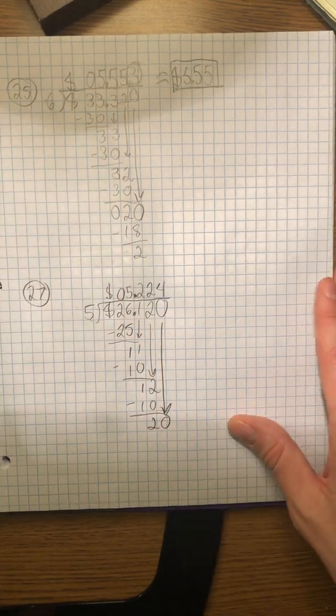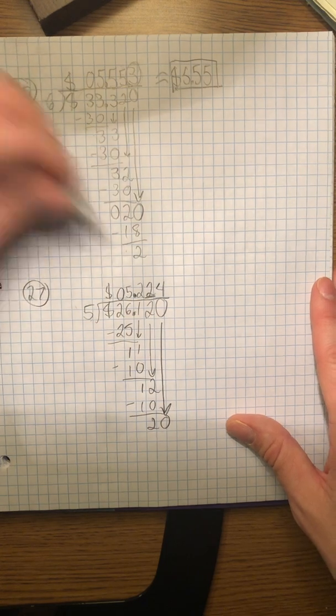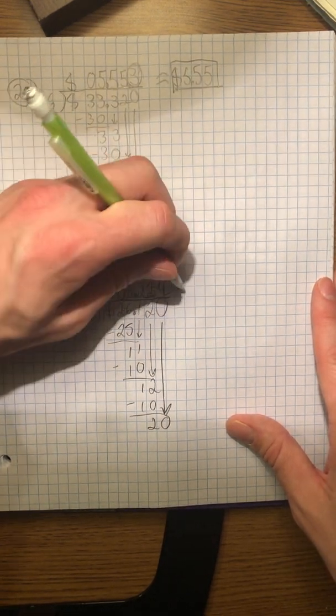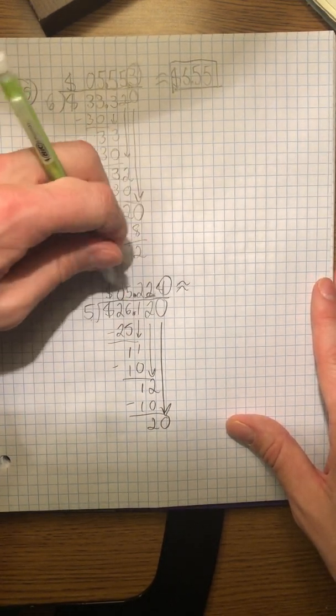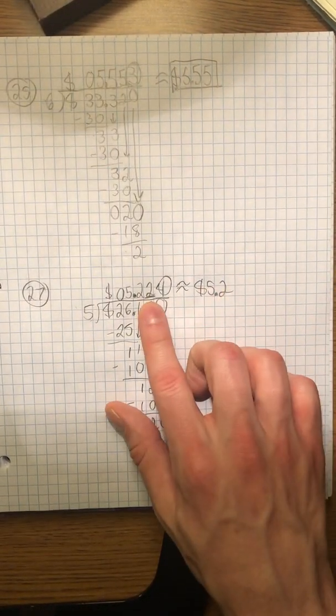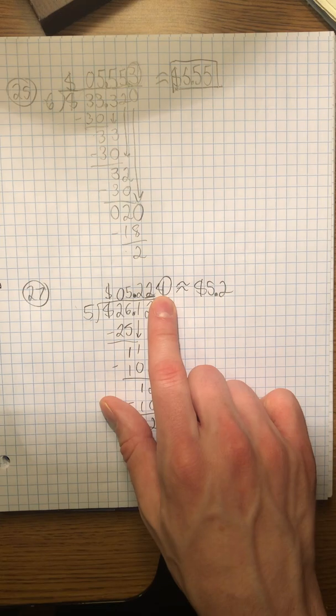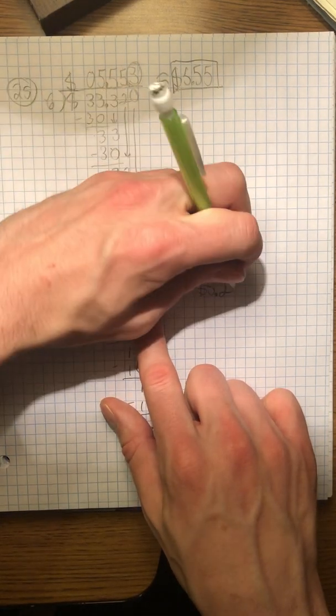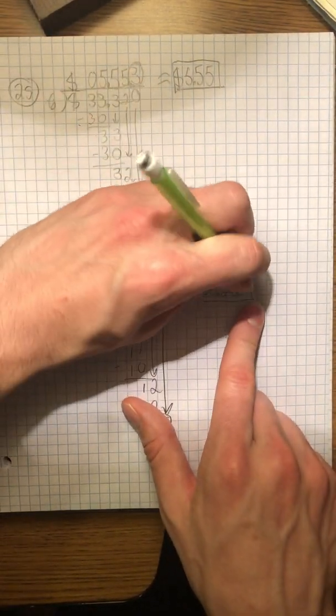And now you got to round. Underline the hundredths place, circle the neighbor. Everything to the left of it stays the same, so it stays $5.22. Does that become a 3 or stay a 2? 4 next door. Stays a 2. So $5.22 is your answer.